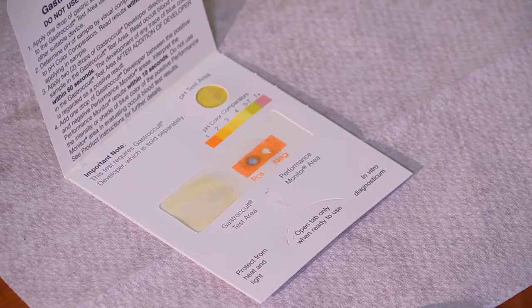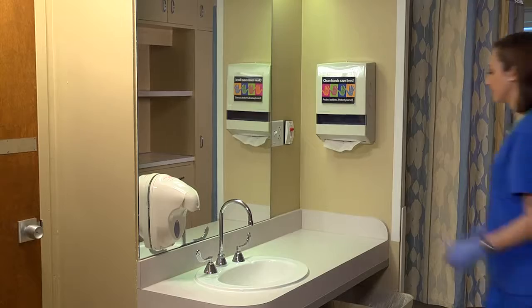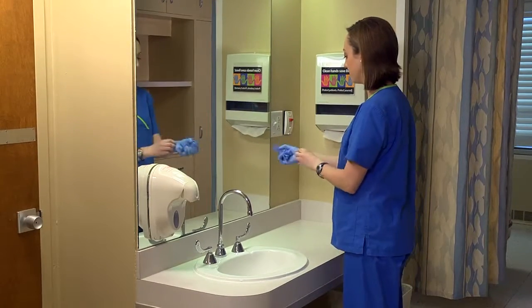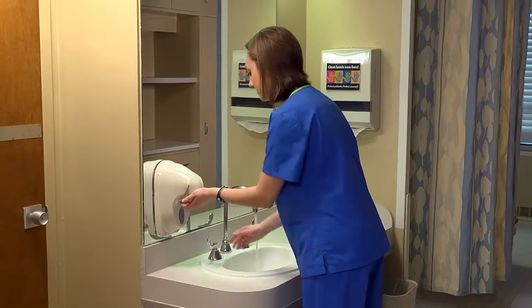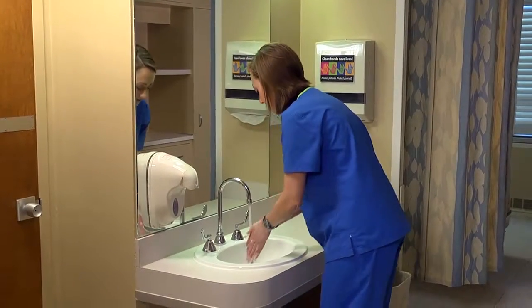Dispose of the test slide and the wooden applicator or syringe. Remove your gloves and perform hand hygiene. If the test is positive, report the results to the healthcare provider. As part of your follow-up care, continue to monitor the patient.